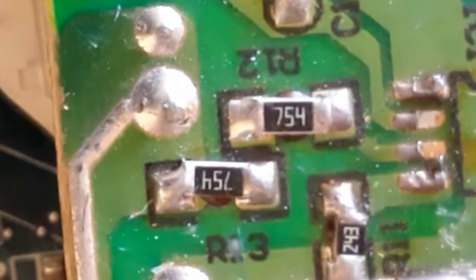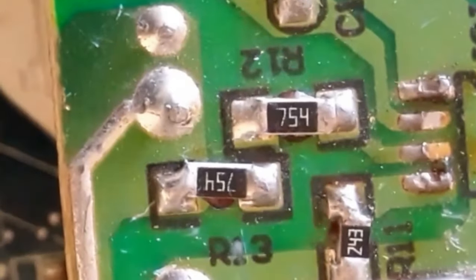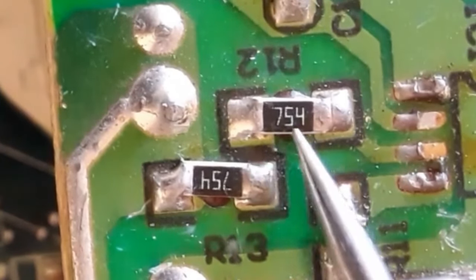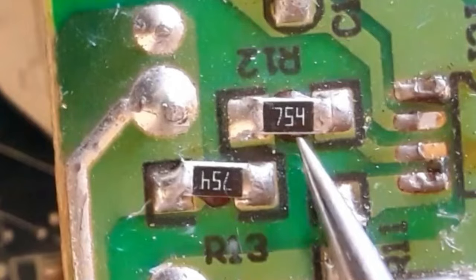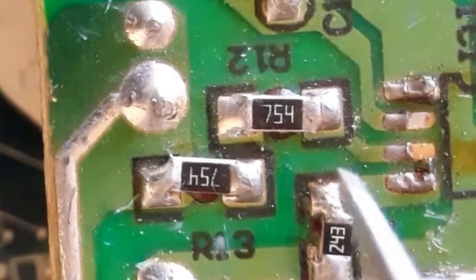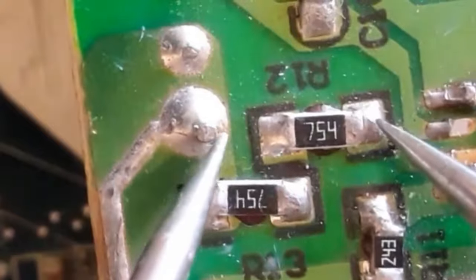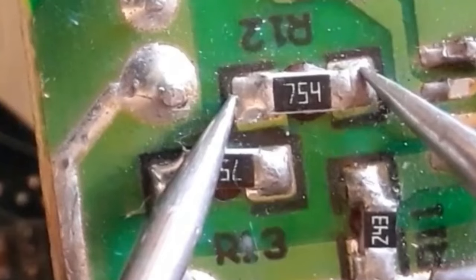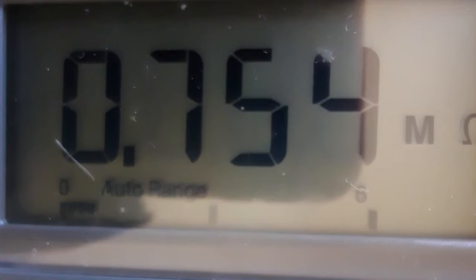Here we have another resistor with 754. So the third number is the multiplier. 4 means 4 zeros. This should be equal to 0.75 mega ohm. As you can see, 0.754 mega ohm. Okay, as you can see in the multimeter.